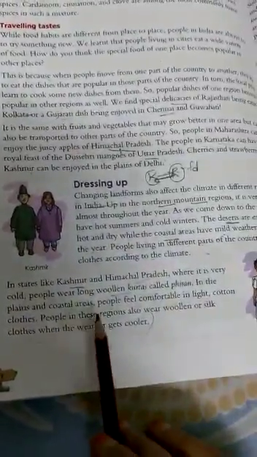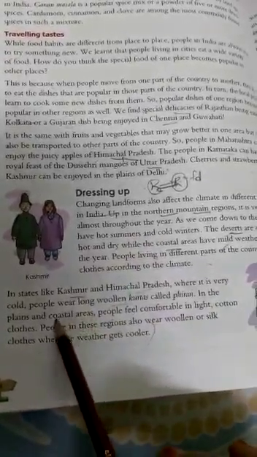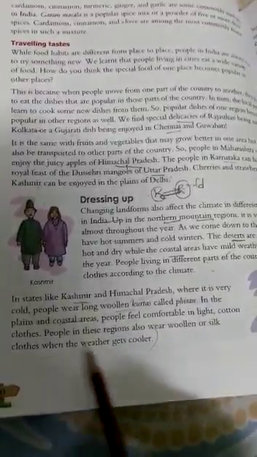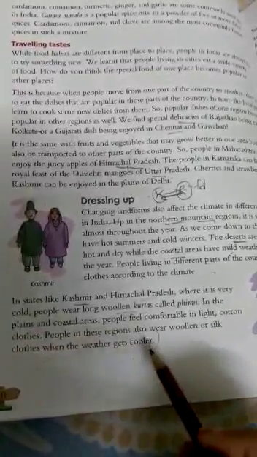Next, in the plains and coastal areas, plains means what? Flat lands. So in the flat lands and the coastal areas, which means what? Land near the sea is called a coastal area. So in these places, people wear light cotton clothes and they feel very comfortable in that. People in these regions also wear woolen or silk clothes when the weather gets cooler. So the people who live in these plains and coastal areas will wear woolen and silk clothes when the weather gets cooler. Okay, in the winter season they wear this.